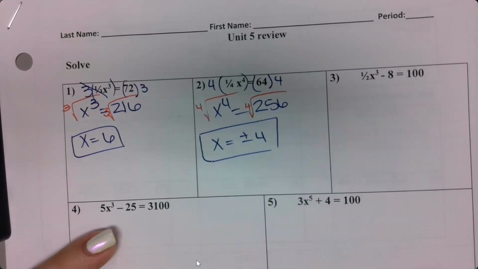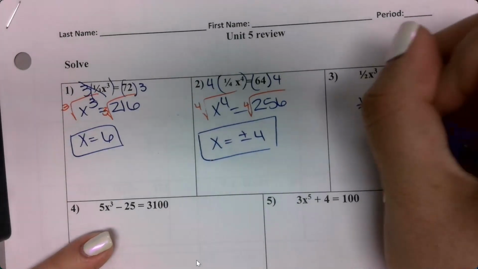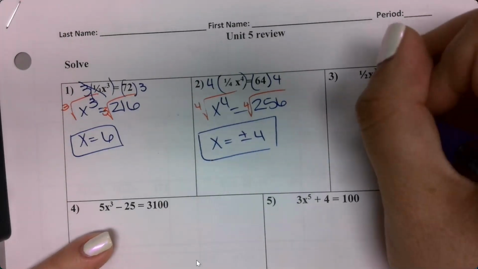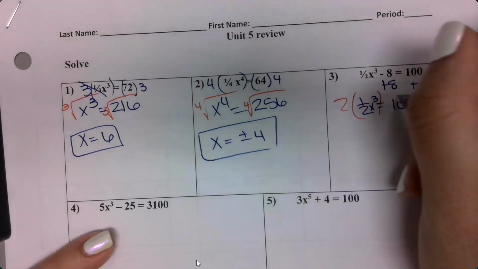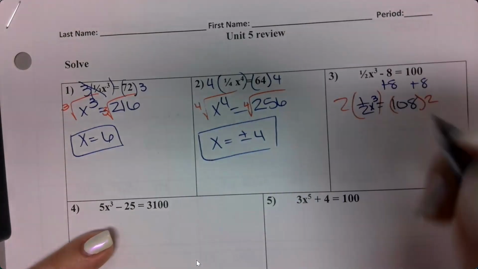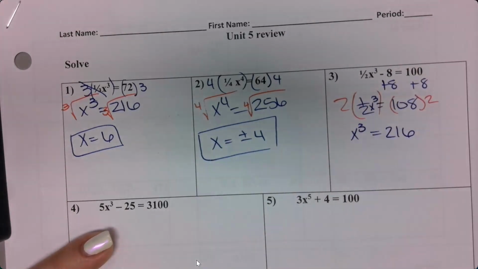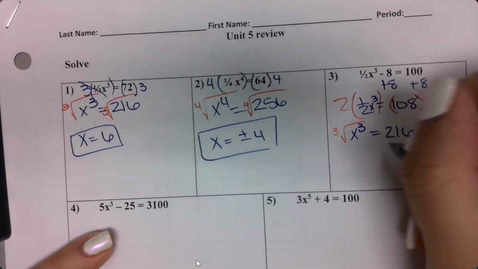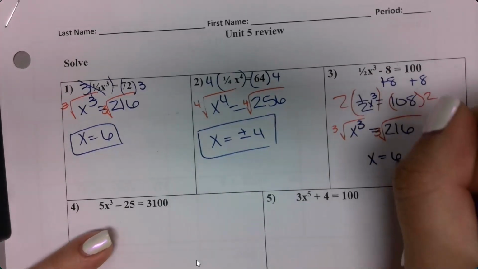Okay. On number 3, I want to start off by adding the 8 first. So I have 1/2 equals 1/2 x cubed. I want to get rid of my 1/2, so I'm going to multiply both sides by 2. X cubed equals 216. The cube root of 216, this part is exactly what we did in number 1, so x equals 6.